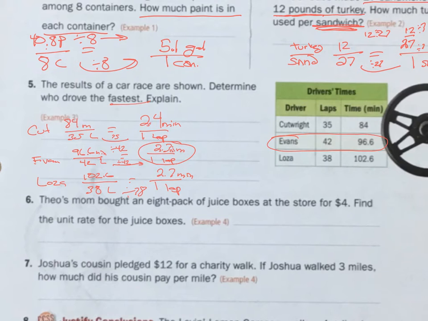Evan was cruising. Now, Cutright didn't take him much more, 2.4 minutes. And then Lozo came in 3rd place with 2.7 minutes. But the fastest is right here. And the only way you can compare that is once you get them into the same unit rate. 1 lap for each of them. And then it's easy to compare.